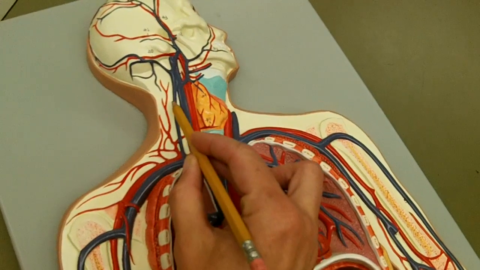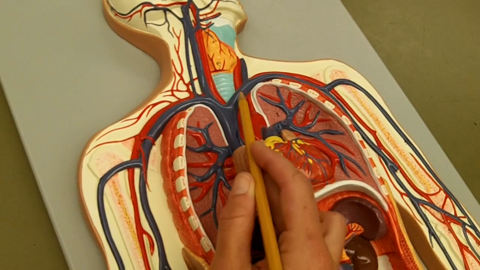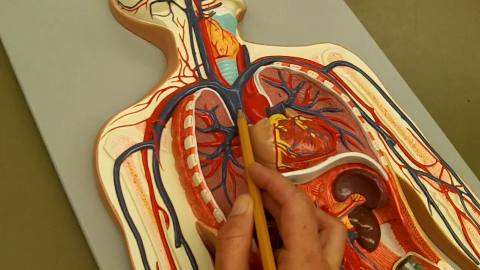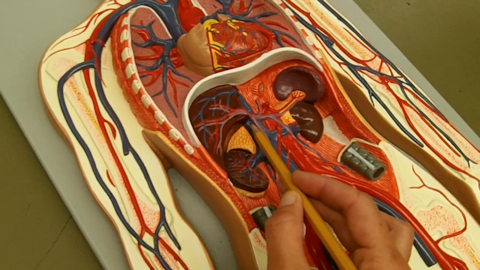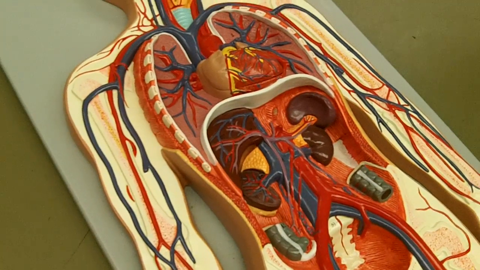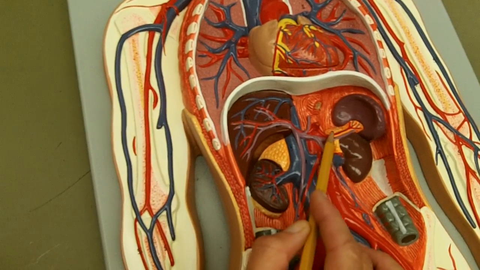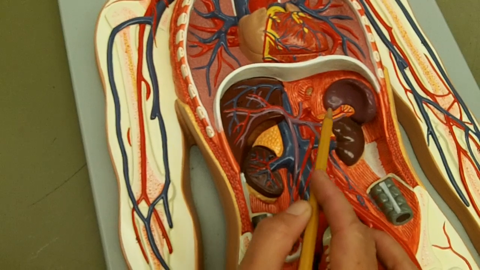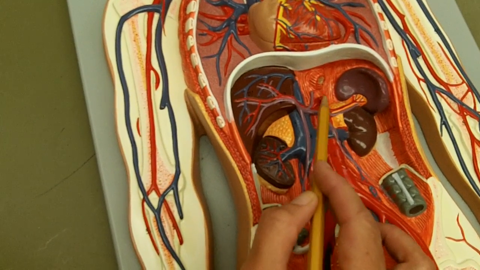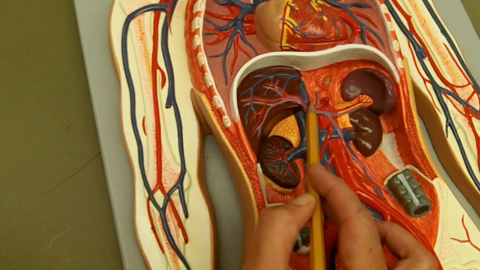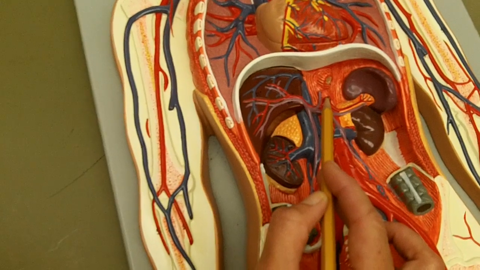So again, external jugular, internal jugular. The brachiocephalic veins merge to form the superior vena cava. And down here you're seeing the inferior vena cava in the abdominal cavity. This is the celiac trunk. Of course, it gives off a branch to the spleen. The celiac trunk would give a branch off to the gastric artery and also the hepatic artery. So in this model, the one that's cut off here, this little nub, it represents the gastric.